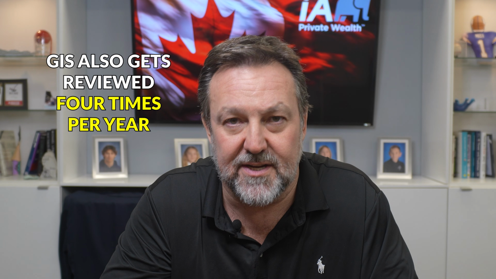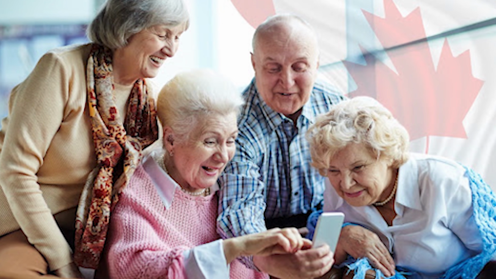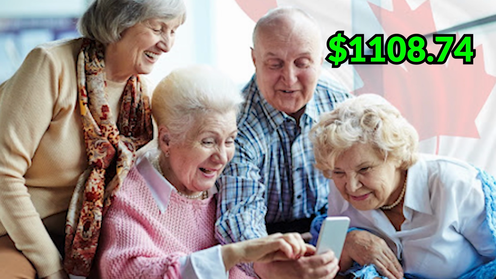GIS is not taxable, and GIS operates as a safety net for modest income seniors already receiving OAS. Similar to OAS, GIS gets adjusted 4 times a year based on economic conditions, and for the first quarter of 2026, single seniors can receive up to a maximum of $1,108 monthly. That's over $13,000 annually in additional support.